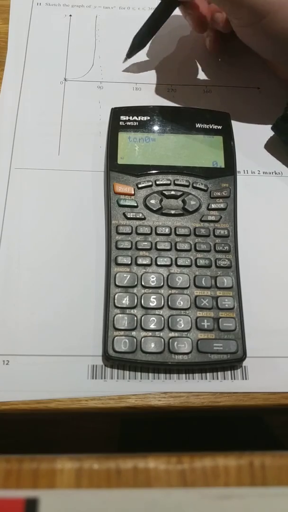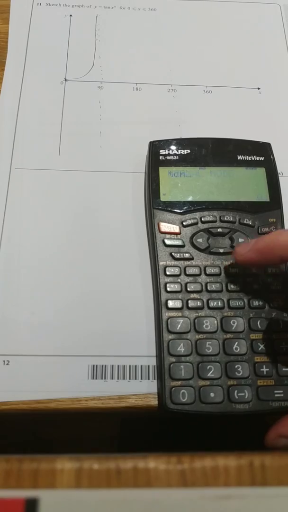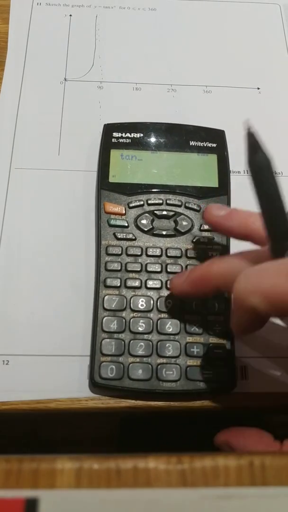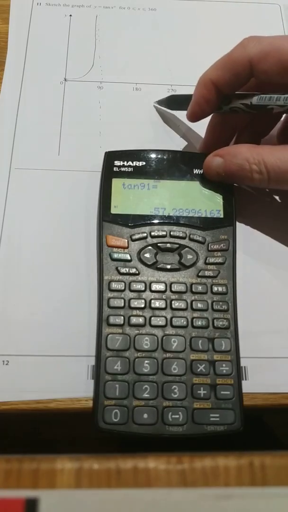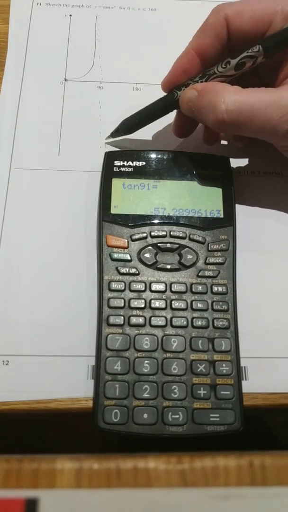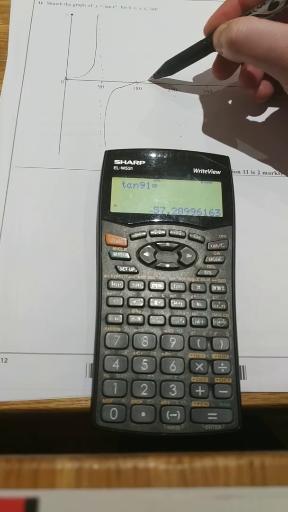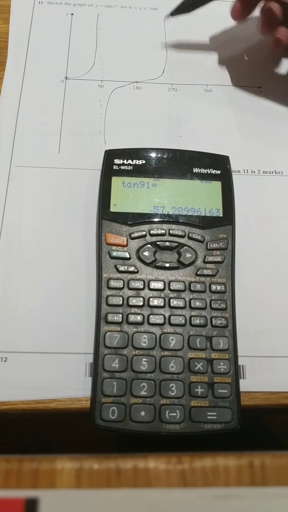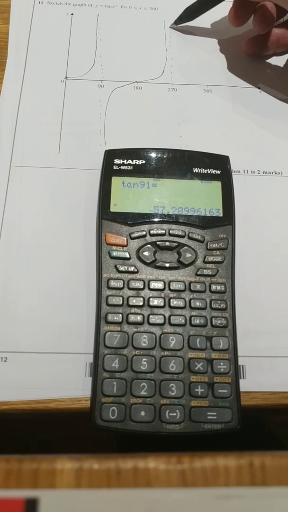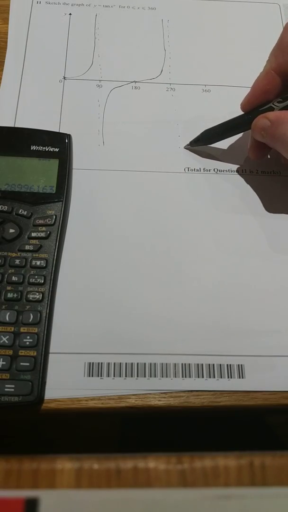And then if I want to know, I can do tan of 91 degrees, for example, and that'll give me a big negative. So it comes up from there, comes across, and then it's going to do the same at 270. So you can do this in an exam if you've forgotten the shape of any graph.